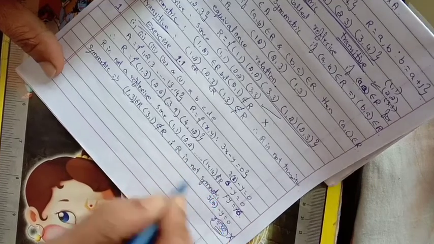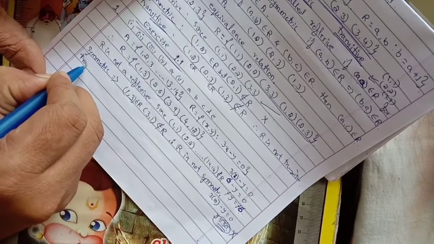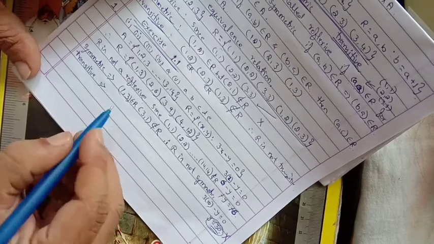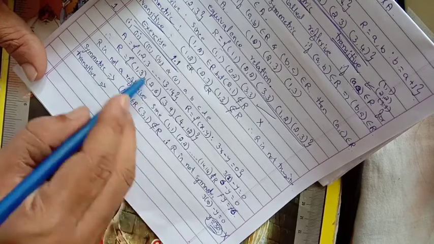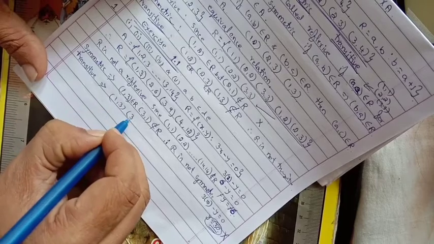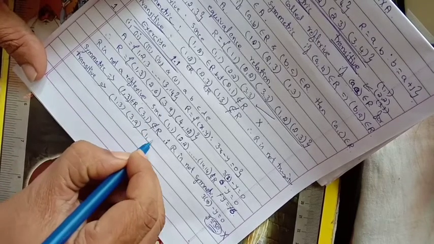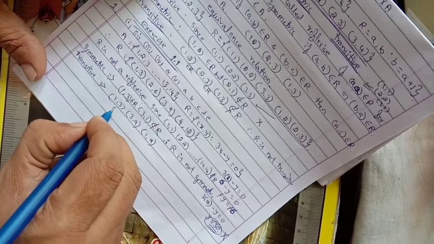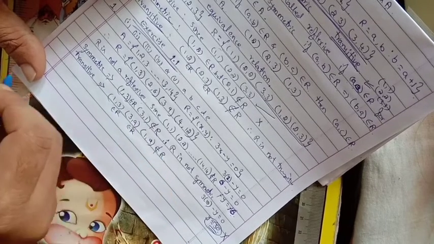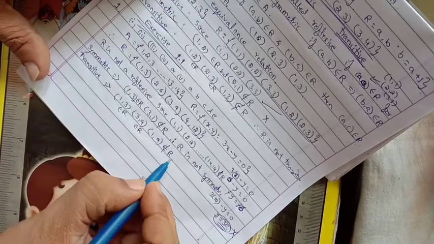So I hope all of you are clear now. Now last one, I have to check whether it is transitive or not. Transitive means, is it transitive? No. 1 comma 3, 3 comma 9 are there, then 1 comma 9 is not there. So this belongs to R, this belongs to R, this does not belong to R.